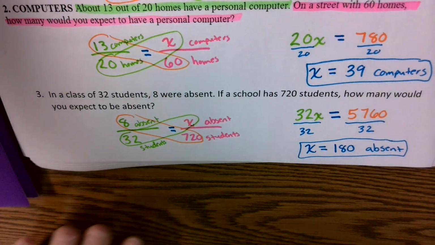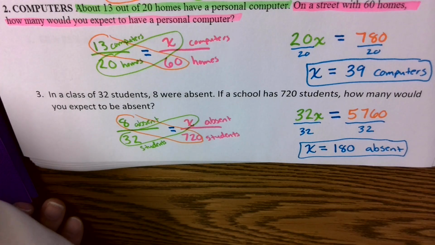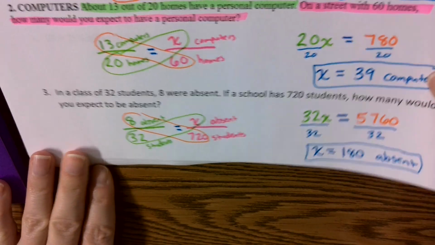All right, let's flip it on over to the next ones for problem 4 and 5. Since you guys were able to work pretty quickly, let's take a look at those.